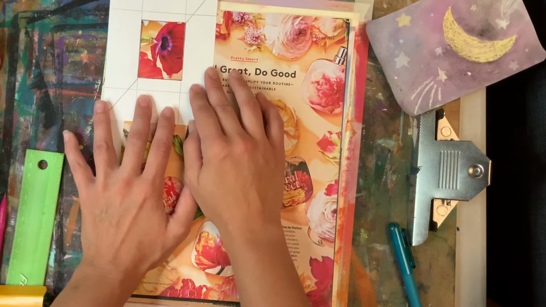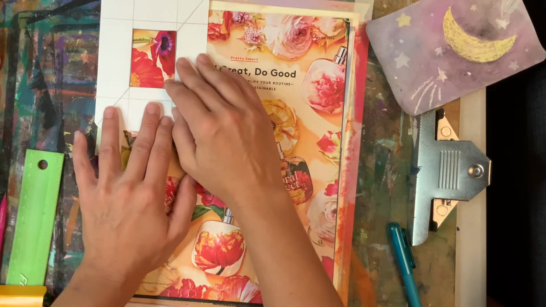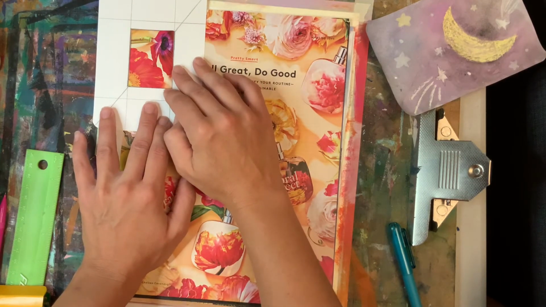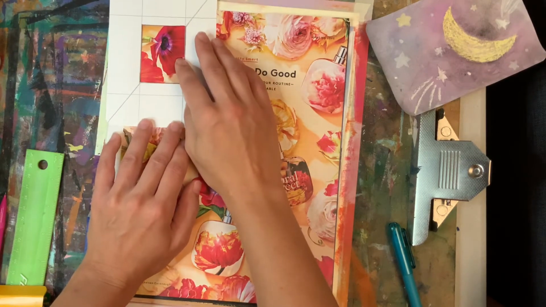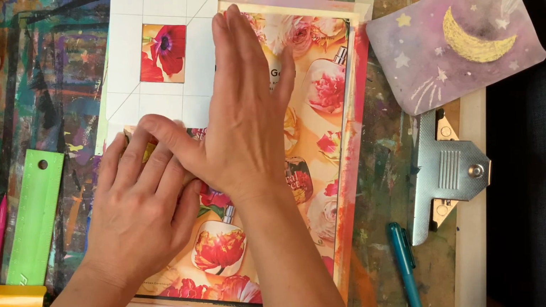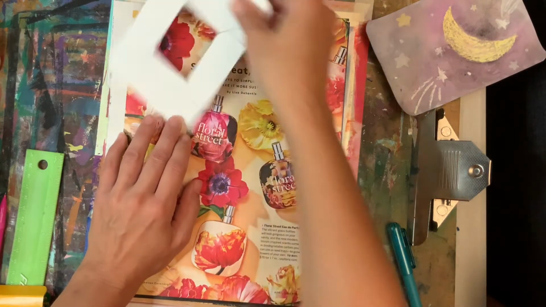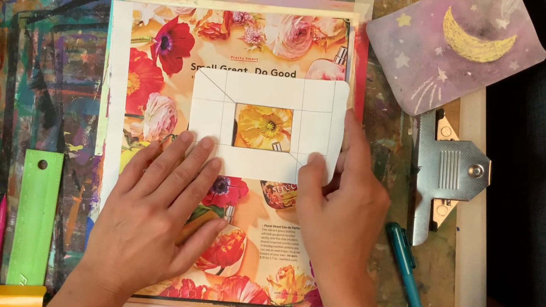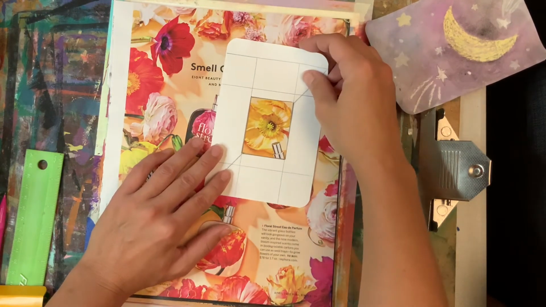I want it to fill the whole space, but I don't know if I want to do 2 flowers, because where we're trying to emphasize something in the picture, I kind of wanted to just stick with one dominant focal point. So I think I'm going to do this one.